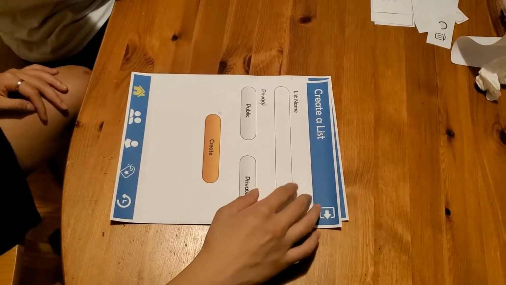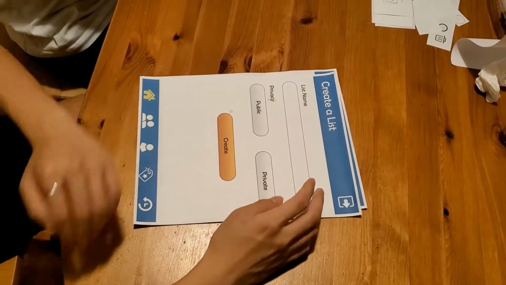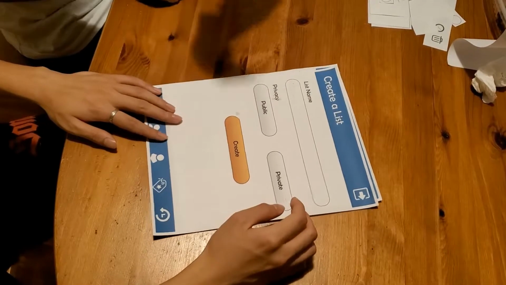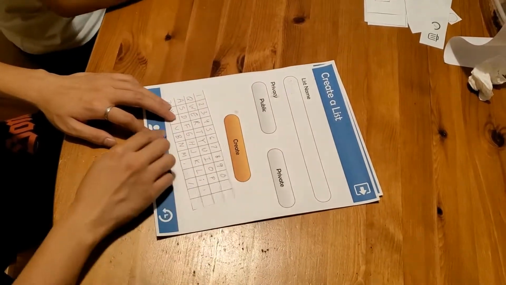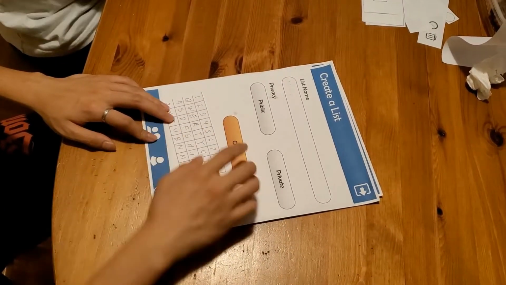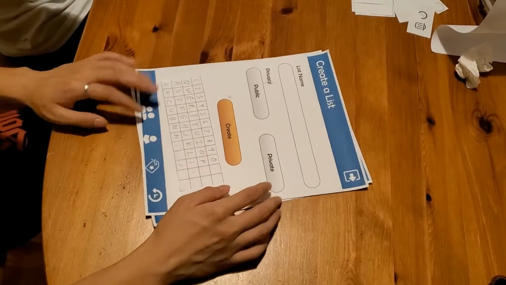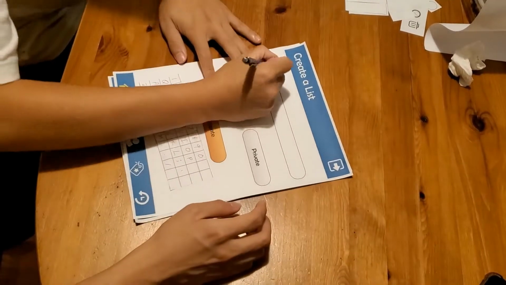And I will type the list name here. If you click on here, you will get a keyboard. Okay, I click here and I type food. So you will create a list named food. Yeah.